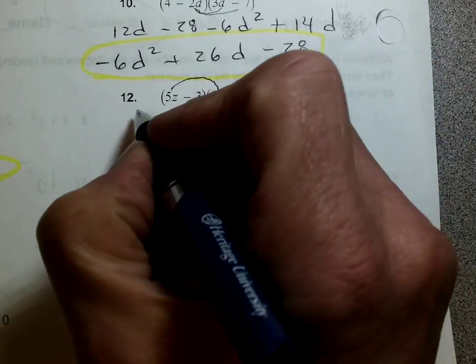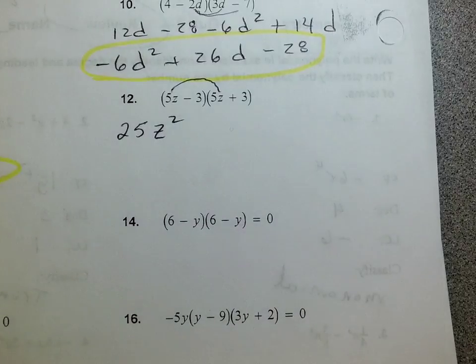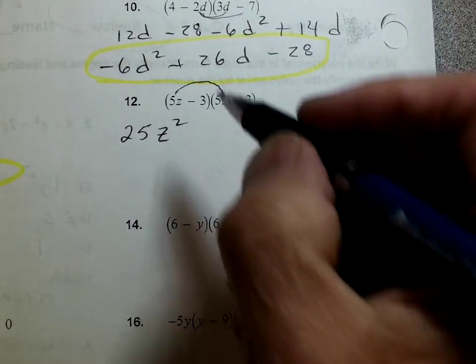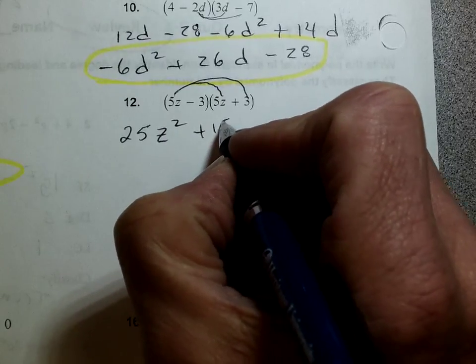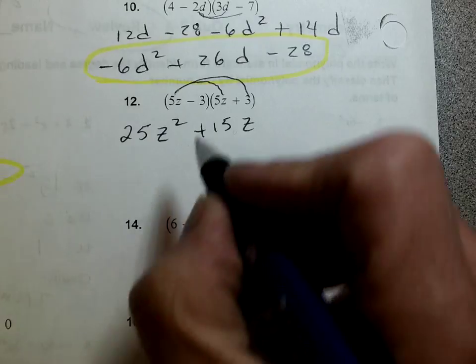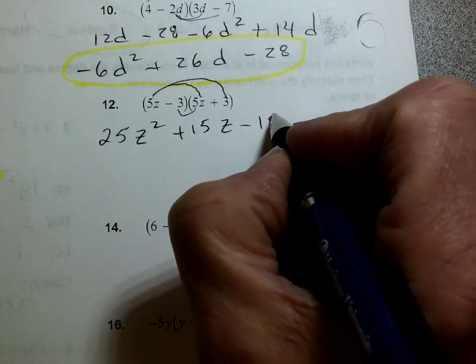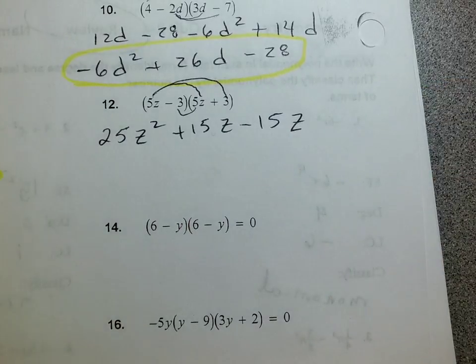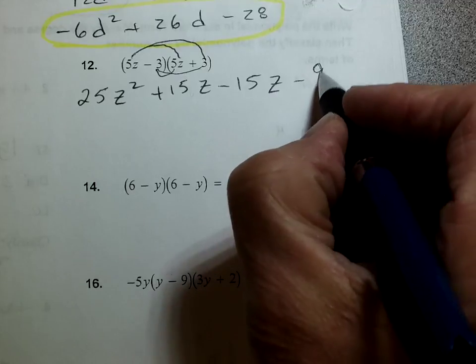5z times 5z is 25z squared, right? Z times z. 5z times 3 is a positive 15z. Negative 3 times 5z is a negative 15z. And negative 3 times negative 3 is a negative 9.